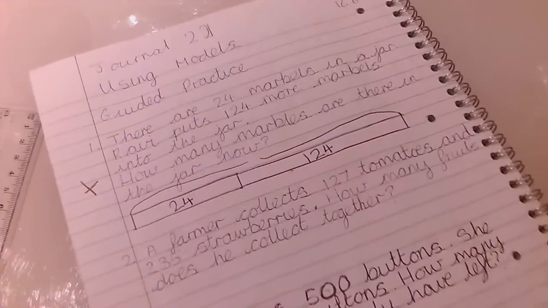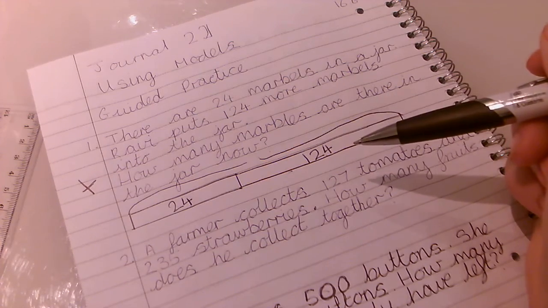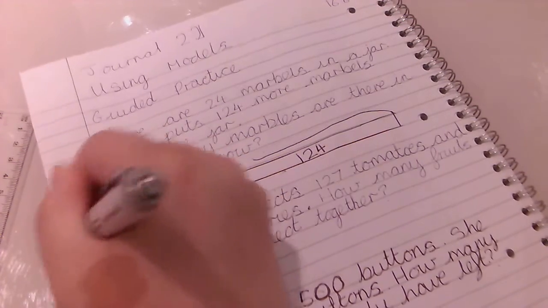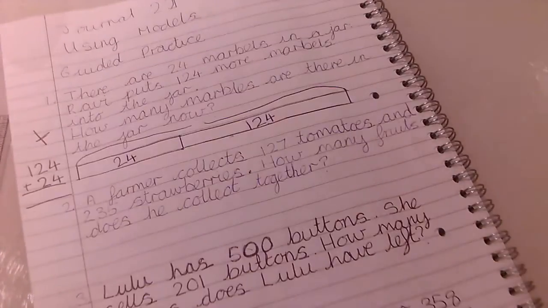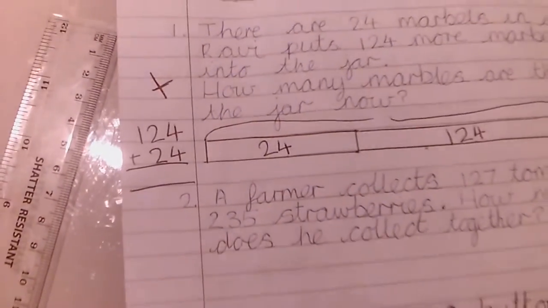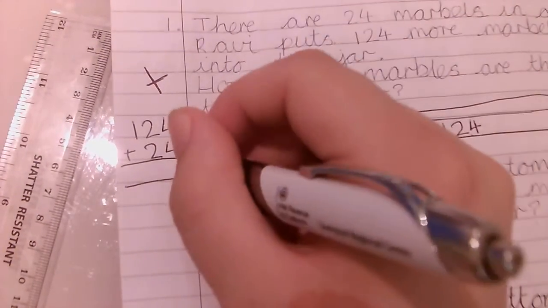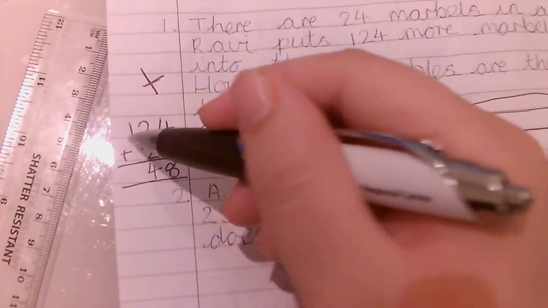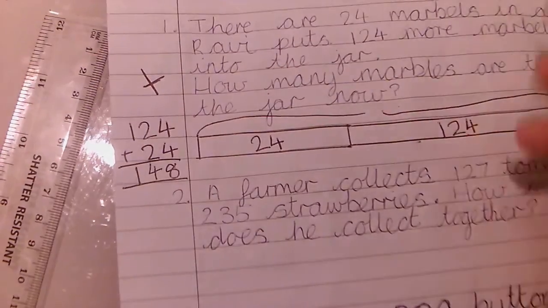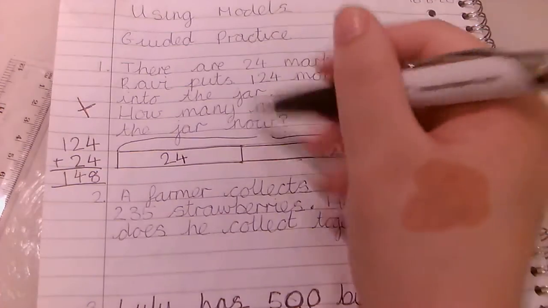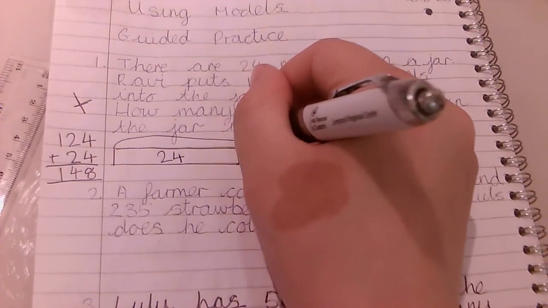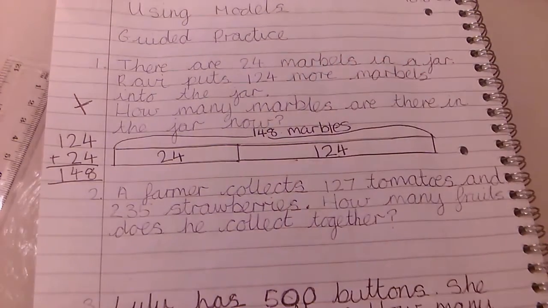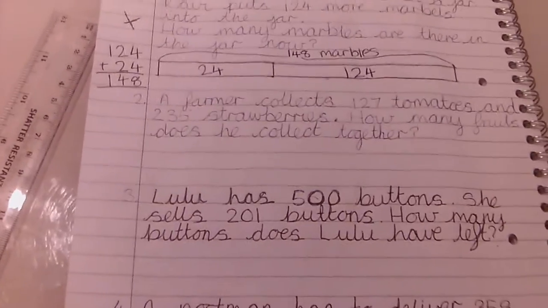Okay, I haven't really left myself very much room to work it out, but I'll just do column method for this one. So 124 add 24. You can see it on the side. I'll zoom in and make it a little bit bigger. 4 add 4, we know makes 8. 2 add 2 makes 4, and 1 add 0 makes 1. So we can go back and label our bar model so the total is 148 marbles.